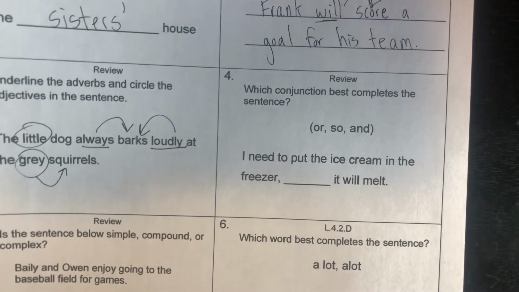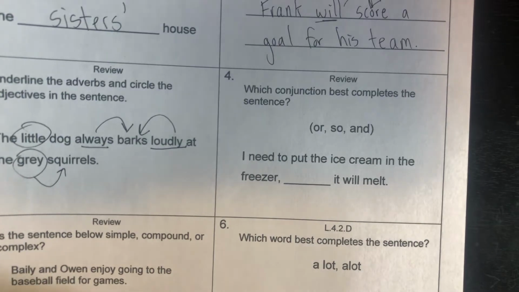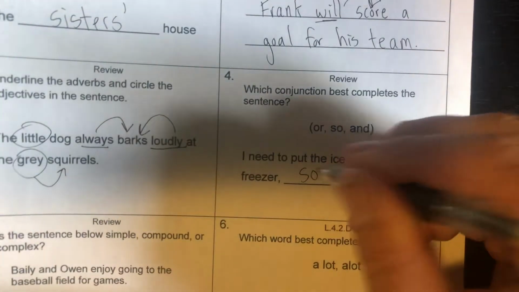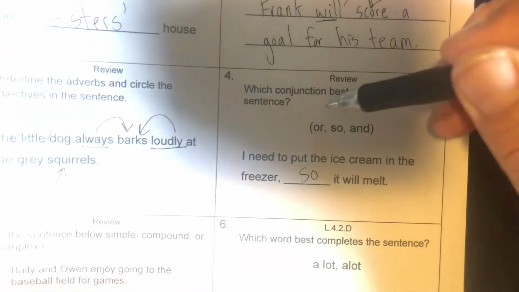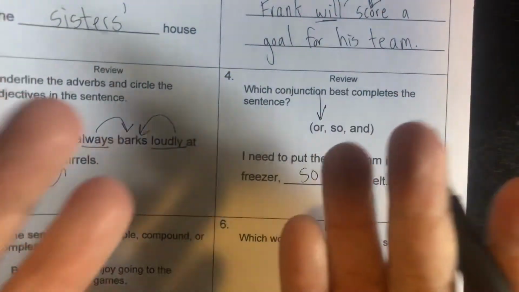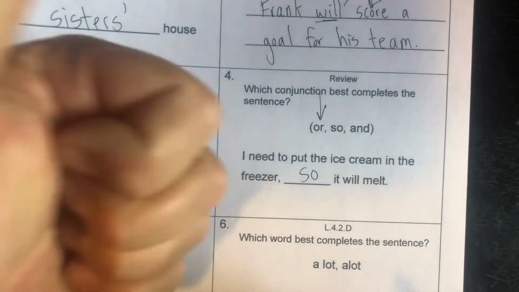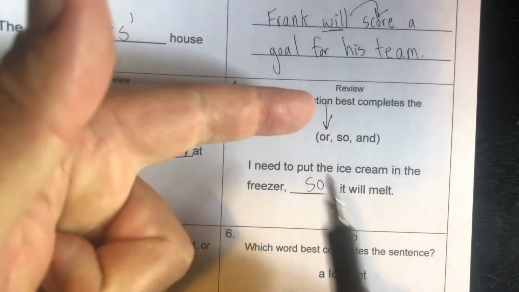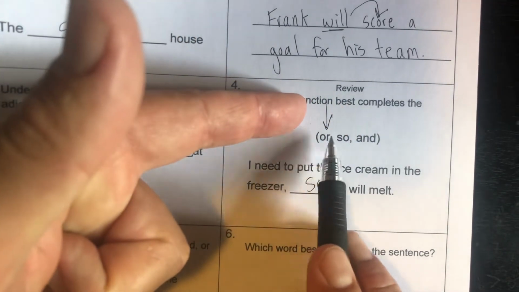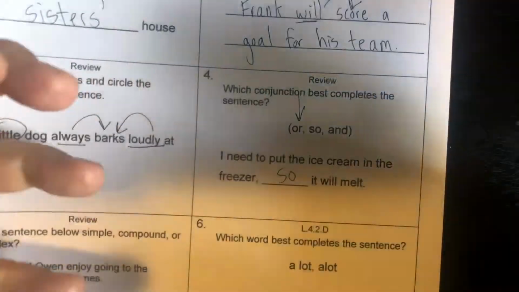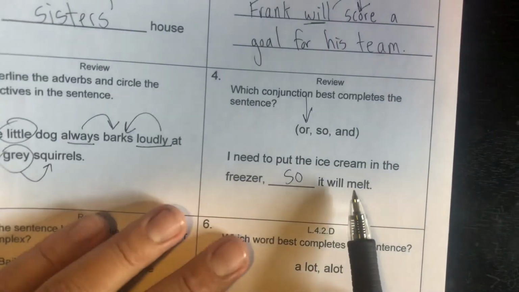Which conjunction best completes the sentence? I need to put the ice cream in the freezer so it will not melt. When you use or, it's kind of like an option. I want this, or I want that. So you use or when there's a choice. And is when you're combining two things together.